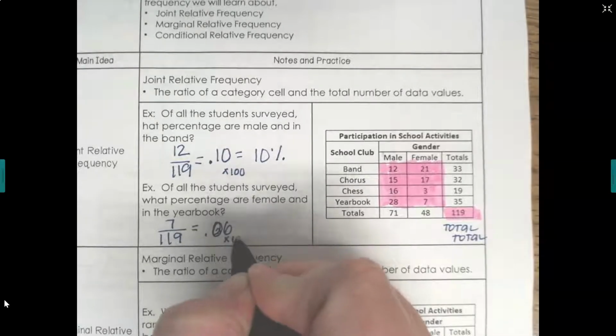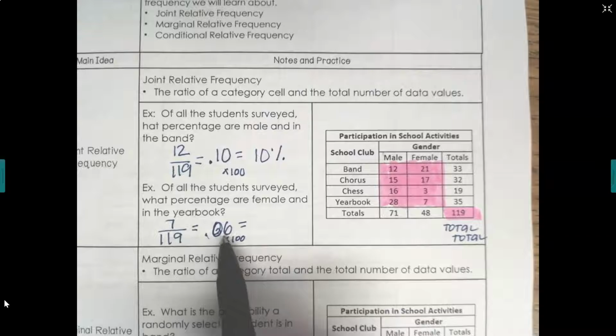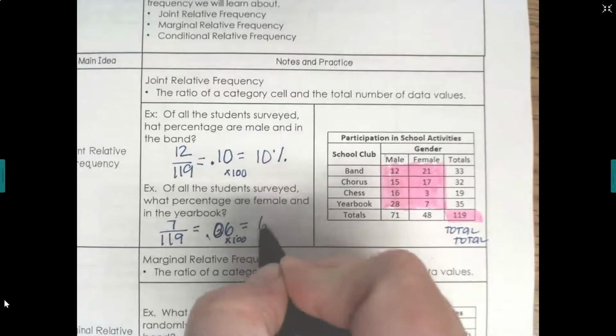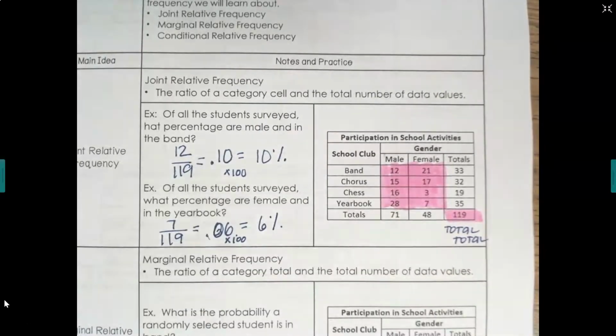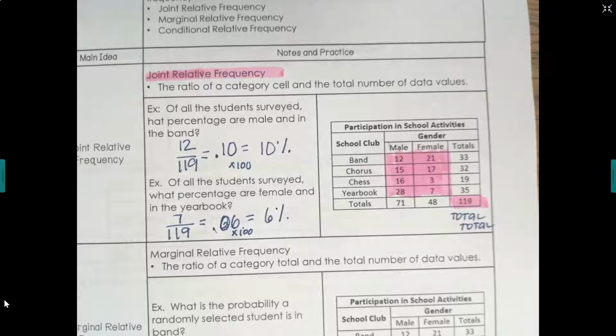I'm going to multiply that number times 100. And really, when you do that, it just moves the decimal places twice. So I get 6%. So out of everybody who took the survey, 6% were females in the yearbook club. All right, so that's a joint relative frequency. Okay, it just refers to the column and the row crossing.